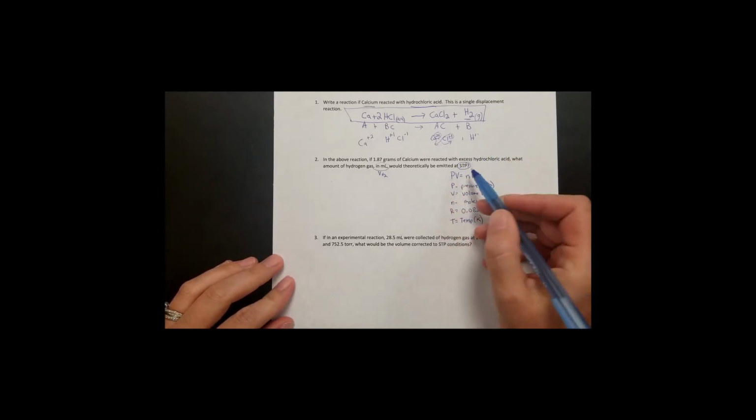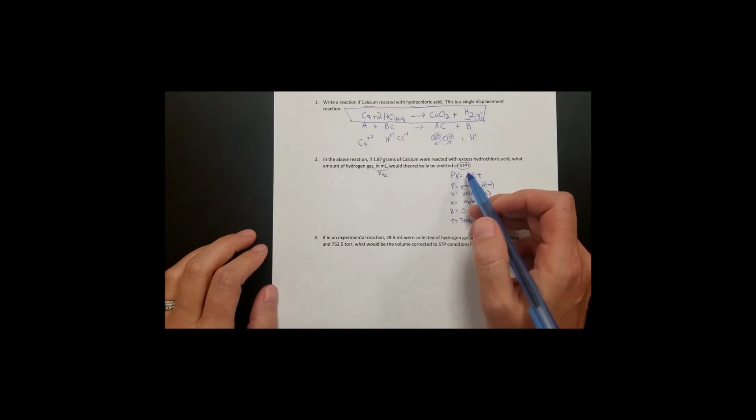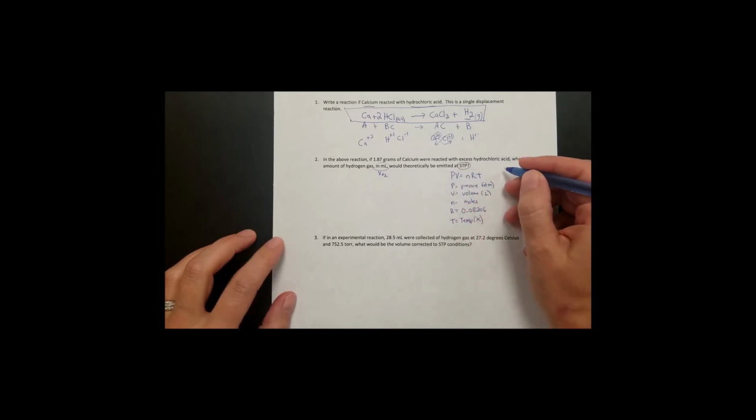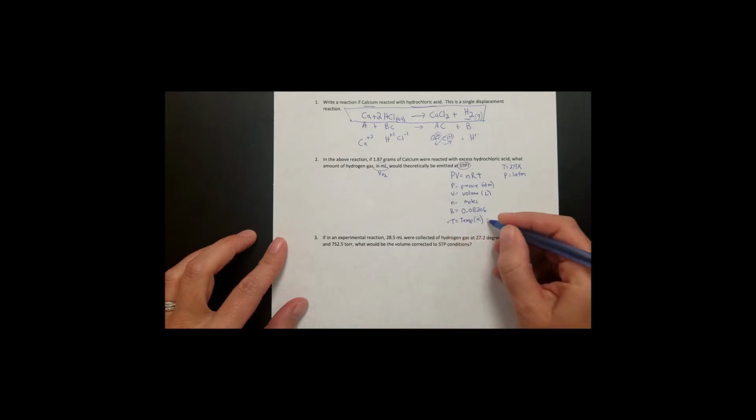So it doesn't look like it gave us enough information to solve, but it really did because of this STP. What STP means is standard temperature and pressure. So by giving us the letters STP, it's telling us that the temperature we should be using is 273 Kelvin, and the pressure, standard pressure, is 1 atm. So we have the temperature, we have the pressure, and we have the R value.